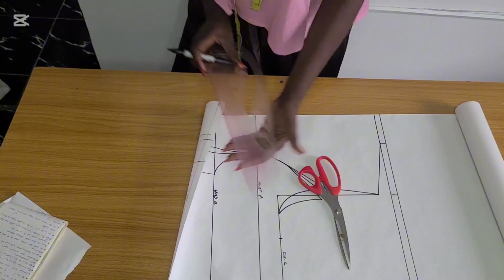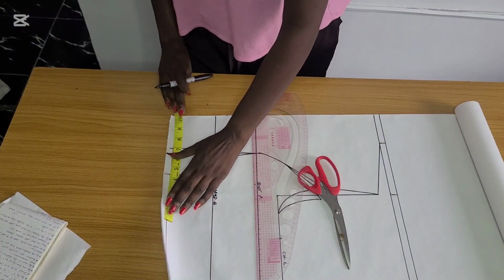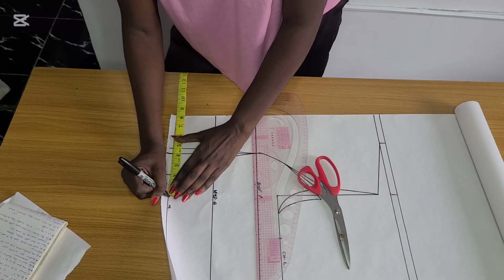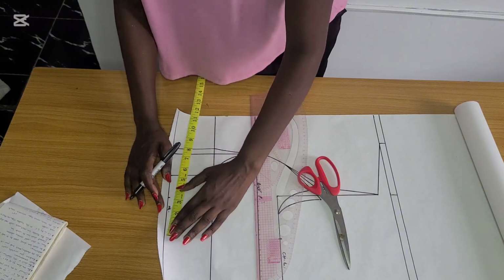Moving forward, we're going to take our waist measurement. For the waist measurement, you take your waist divided by 4 and mark that. Then the dart intake we have, you're going to measure it.